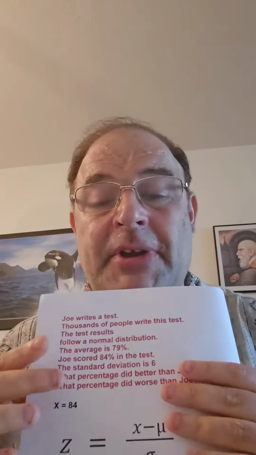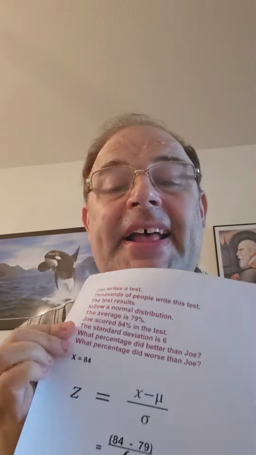If this range starts from a much smaller number to a much bigger number, then Joe's 84 would be much closer to that 79. So he got above average, but not that much better relative to other people. That's why to work out what percentage got above or below Joe, we need to know the spread from that 79, not just what that average is. This number 6 is a measure of that spread. The statistics term is called the standard deviation, and there is a formula which I will explain in another lesson.